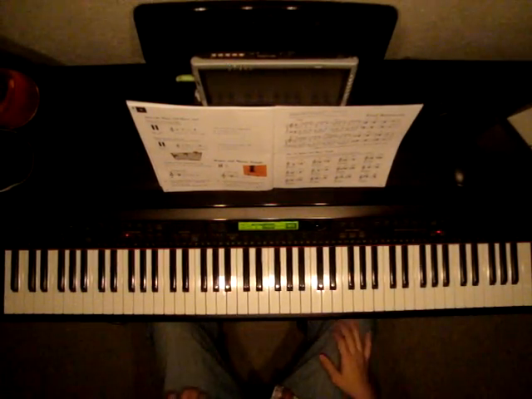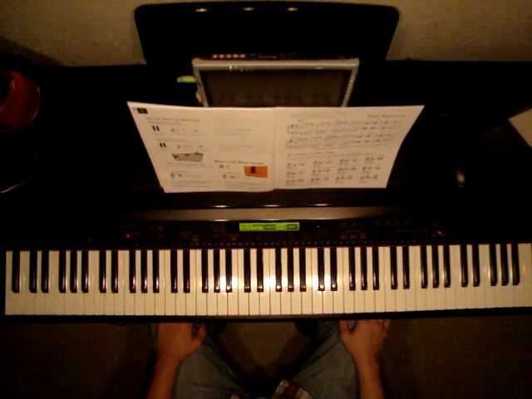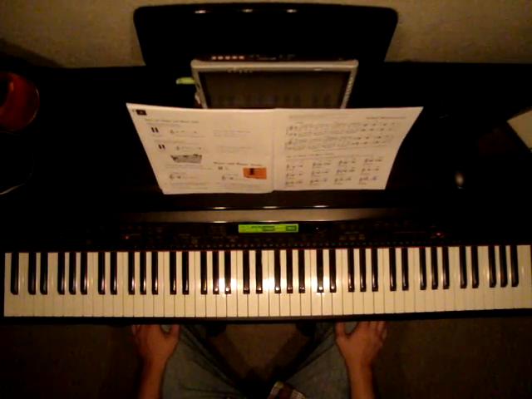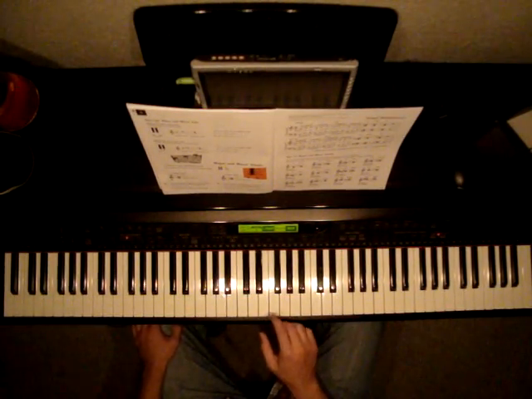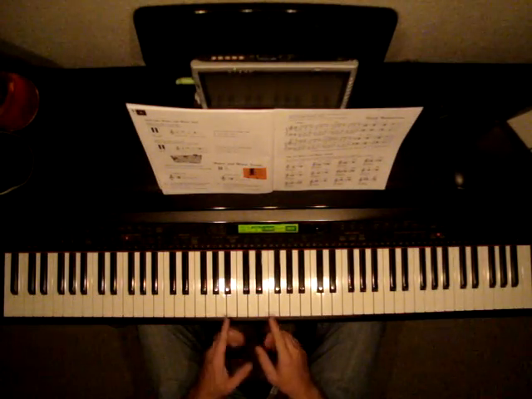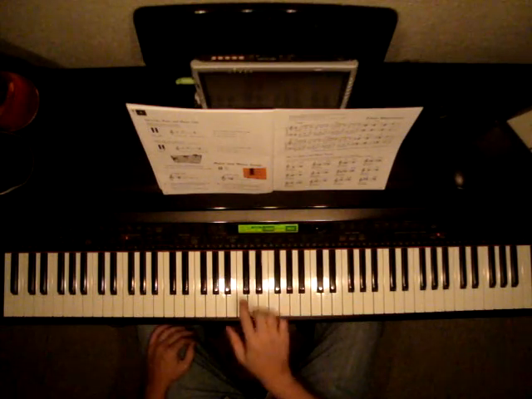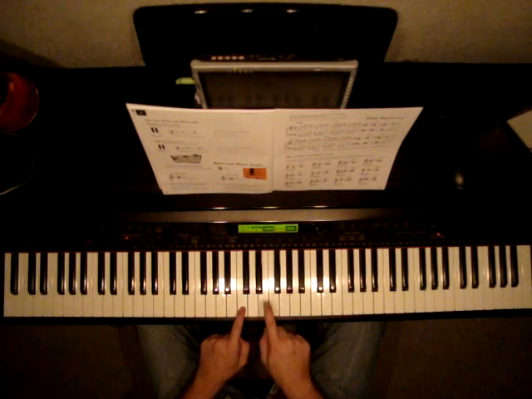Faber Piano Adventures, Level 3B, page 24. Intervals, major and minor thirds. So in this exercise we're learning intervals again and talking about the two different types, major intervals and minor intervals. So remember, intervals are just the distance between two notes.